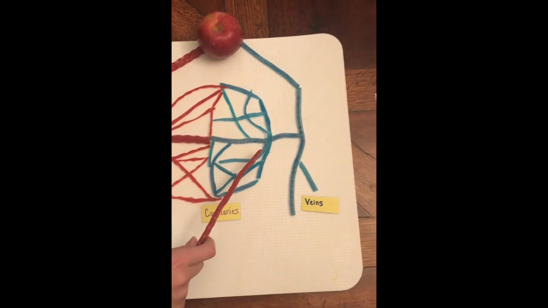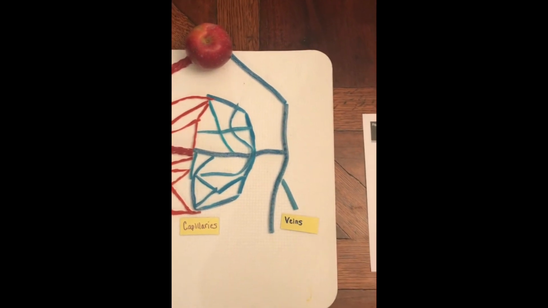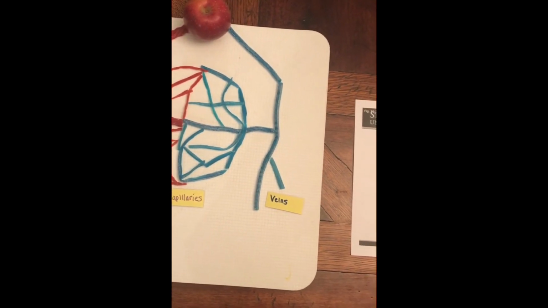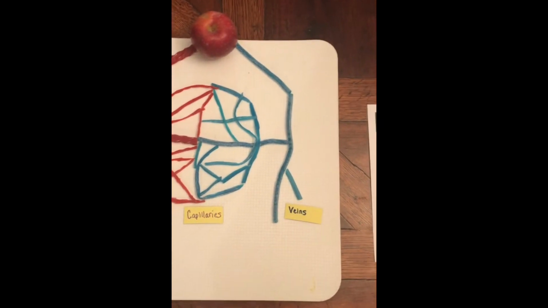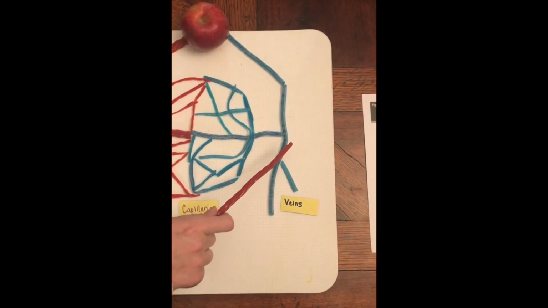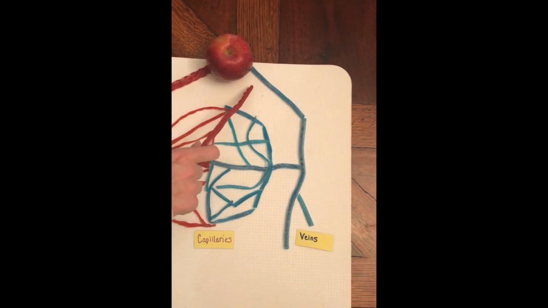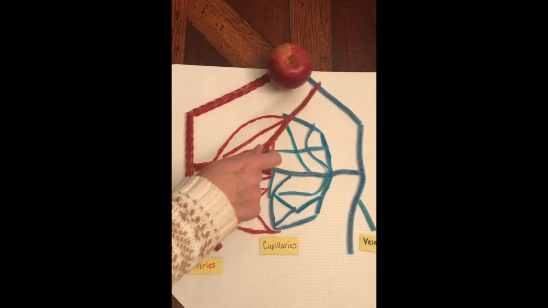Venules form even bigger veins when they merge into larger vessels, and these are the medium veins. The medium veins merge to make even larger veins that include the inferior vena cava and the pulmonary veins that go into the heart.